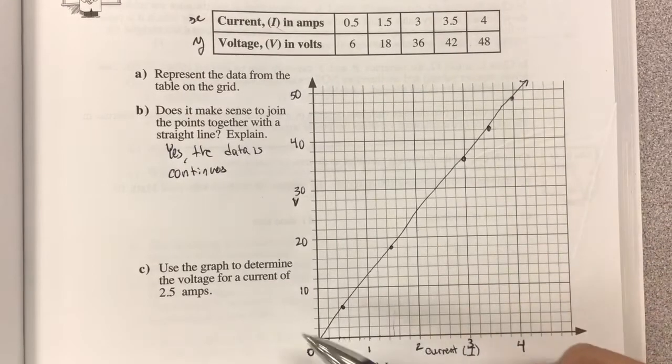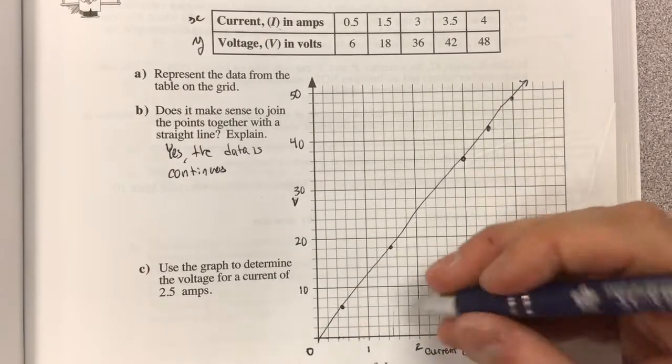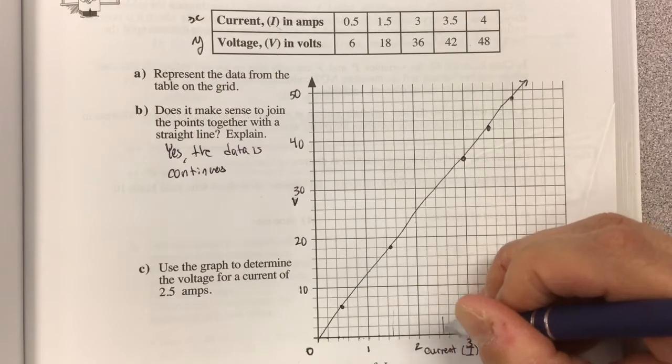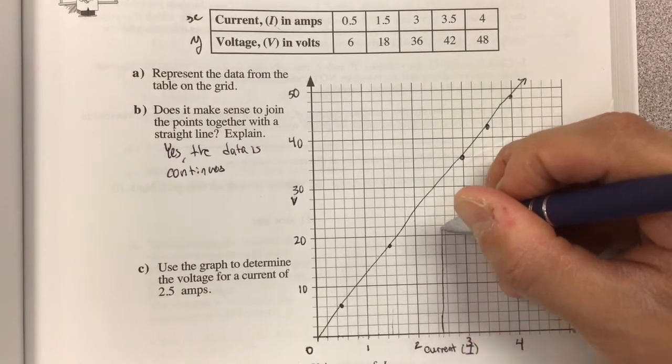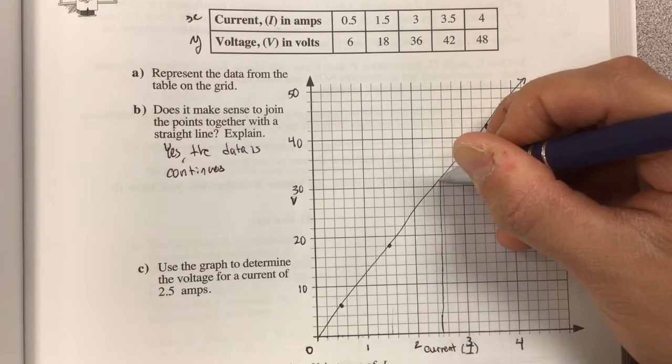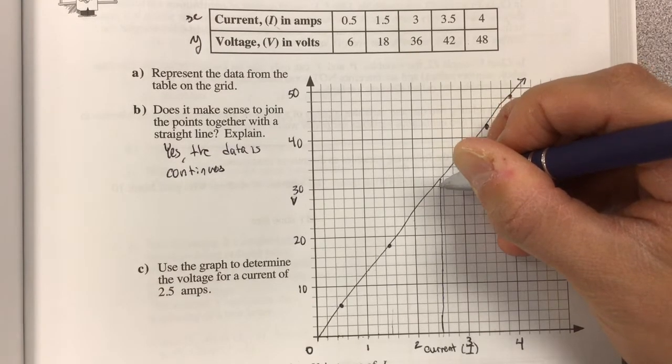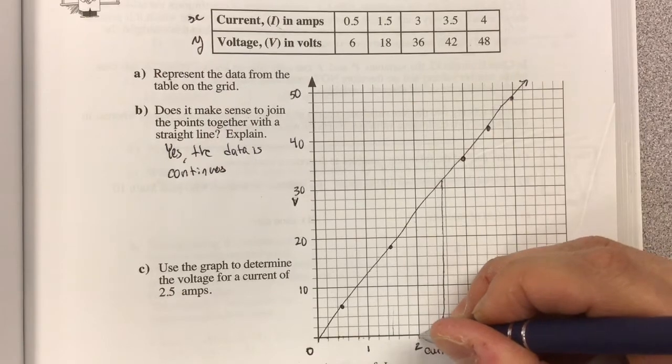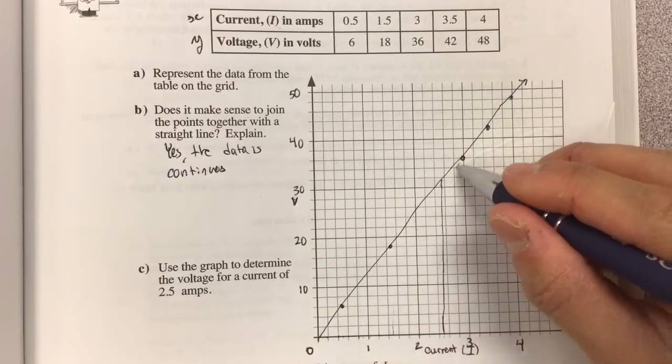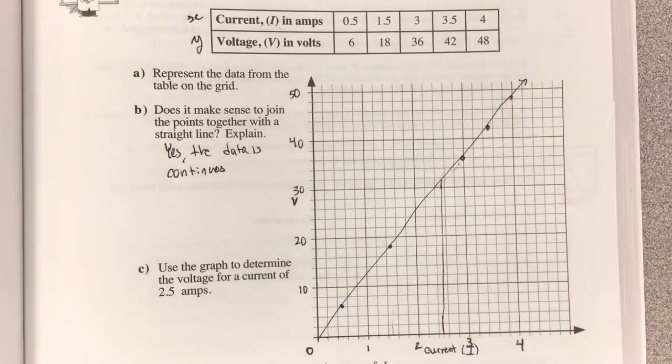Now I want to use the graph to determine the voltage for a current of 2.5 amps. So 2.5 would be right here. So if I go up, 2.5 would be here. Actually, sorry, I should be around 30 here.